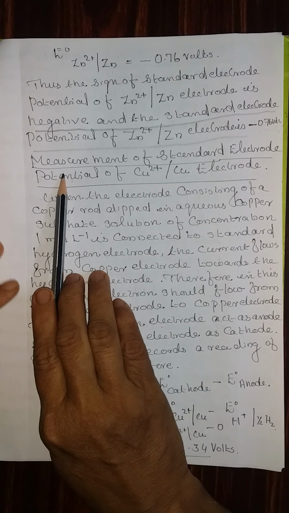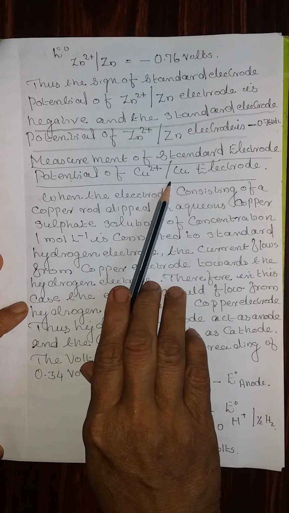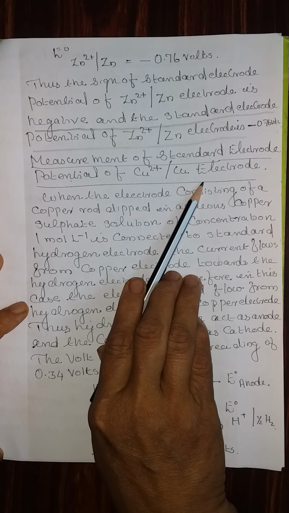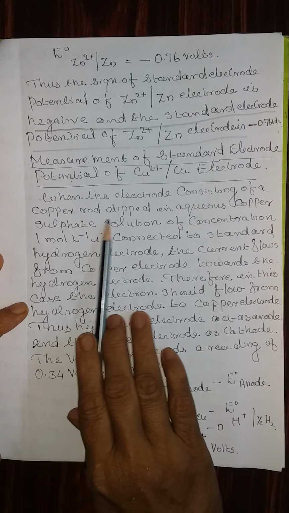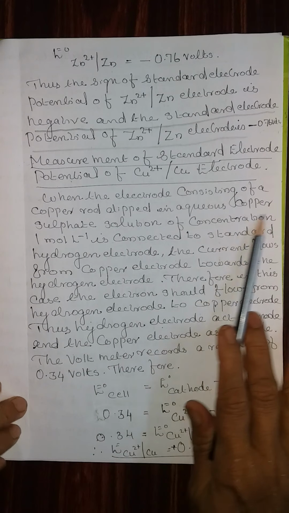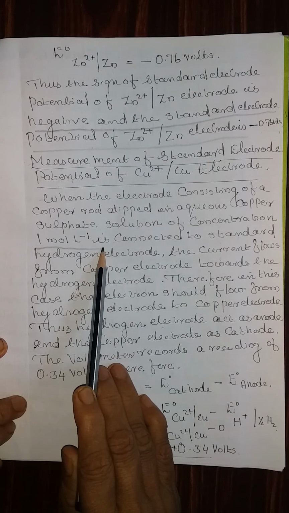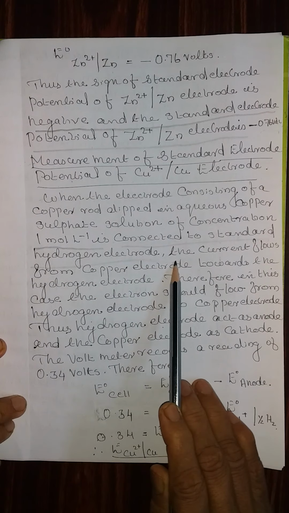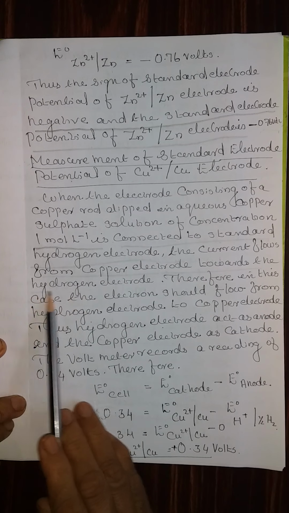Now the second case: measurement of the standard electrode potential of Cu2+ with the Cu electrode, that is the cathode. If you are using a copper electrode, how will you determine the electrode potential? When an electrode consisting of a copper rod dipped in aqueous copper sulfate solution of concentration 1 mole per liter, which is the standard value, is connected to a standard hydrogen electrode, the current flows from the copper electrode towards the hydrogen electrode.